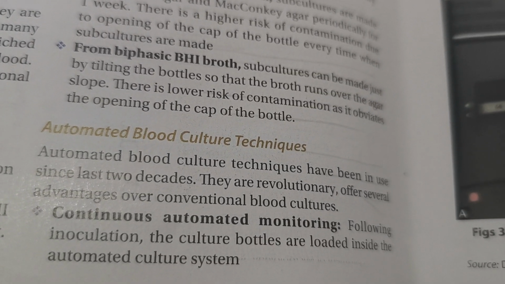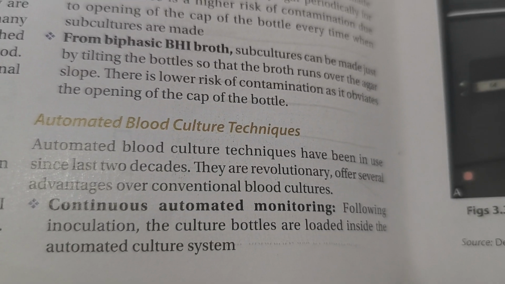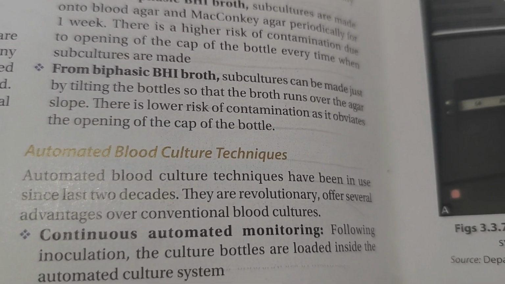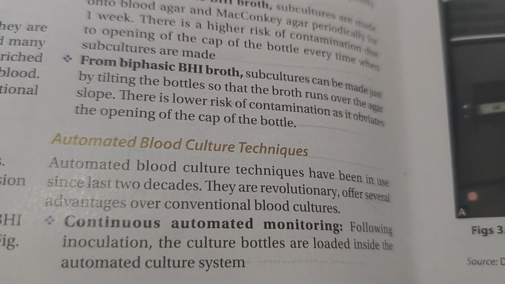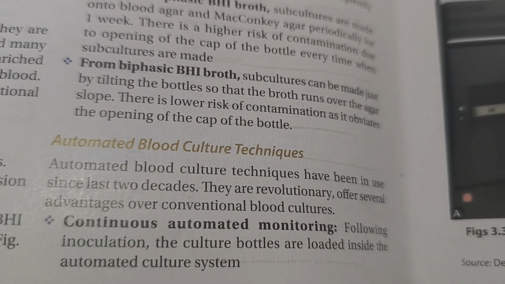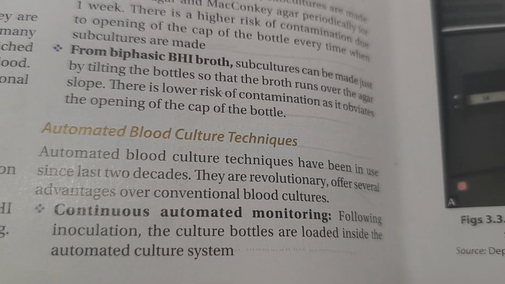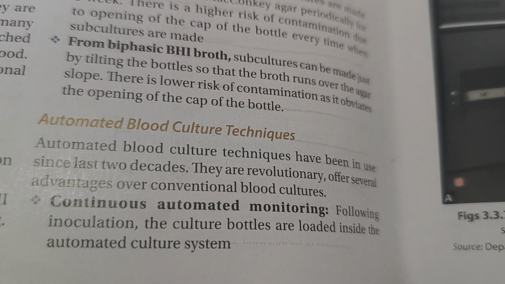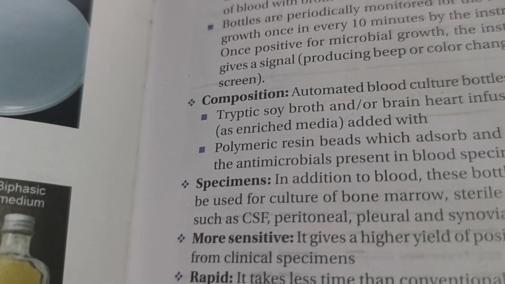Automated blood culture. Automated blood culture techniques have been in use since last 2 decades. They are revolutionary, offer several advantages over conventional blood cultures. Continuous automated monitoring. Following inoculation, the culture bottles are loaded inside the automated culture system.